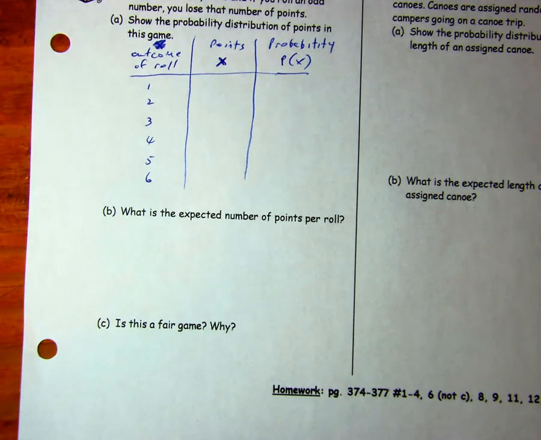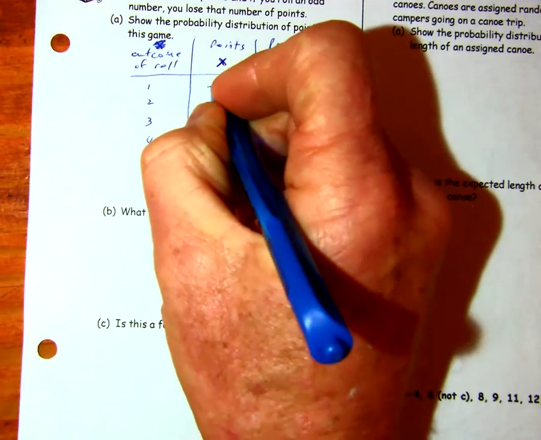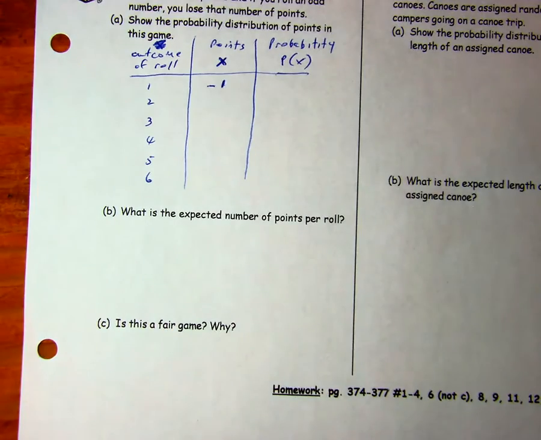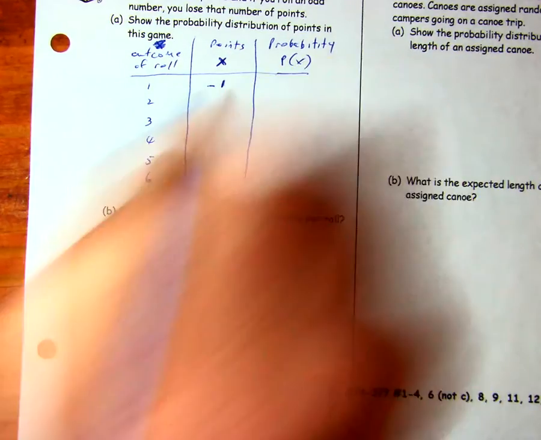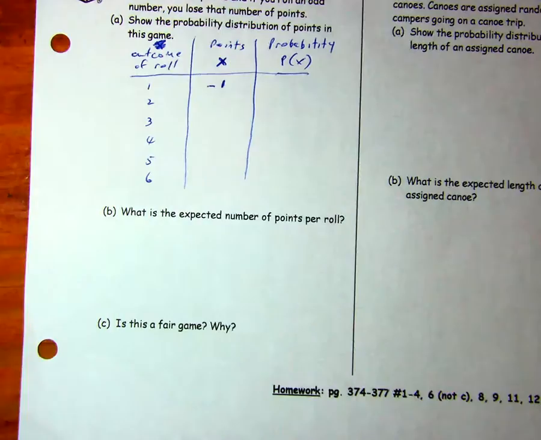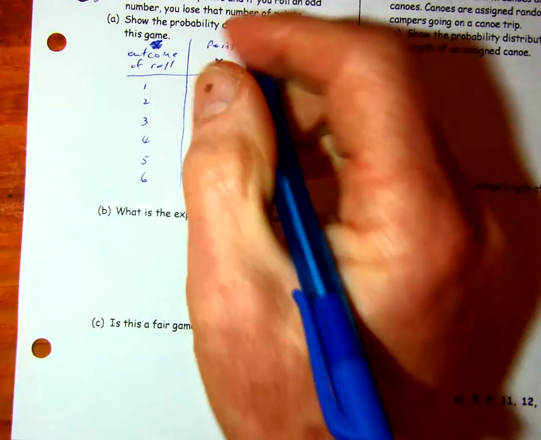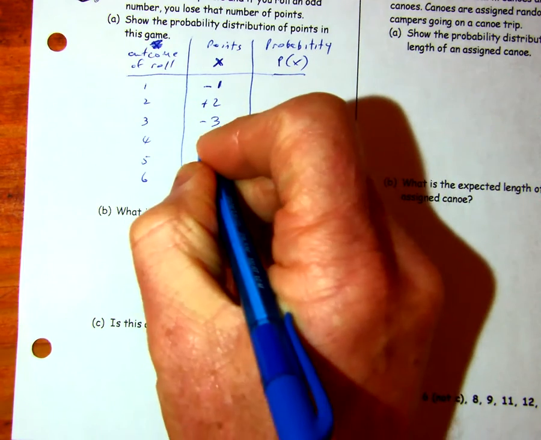If you roll a 1, it's an odd number, so you lose that number of points. So if you roll a 1, the outcome is -1. If you roll a 2, it's going to be +1. No. Oh. If you roll an even number, you gain that number of points. So we get +2. And then it would be -3.